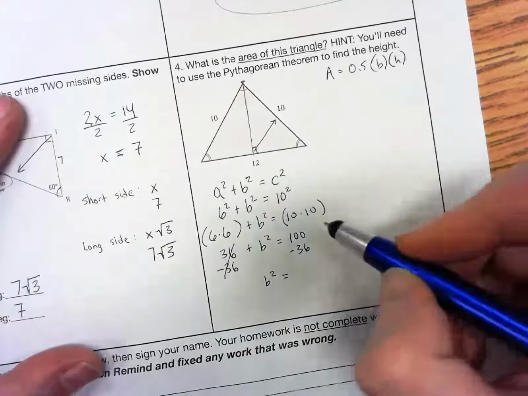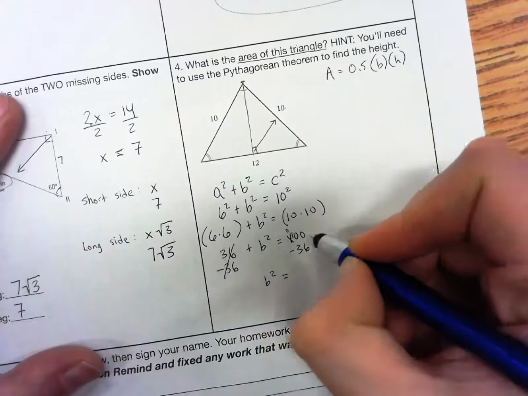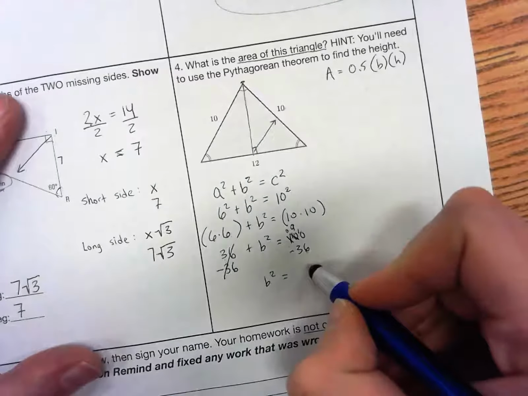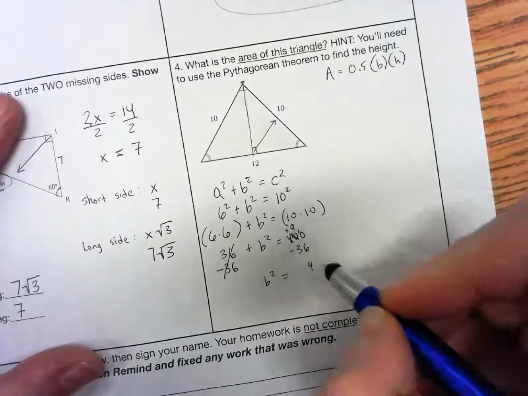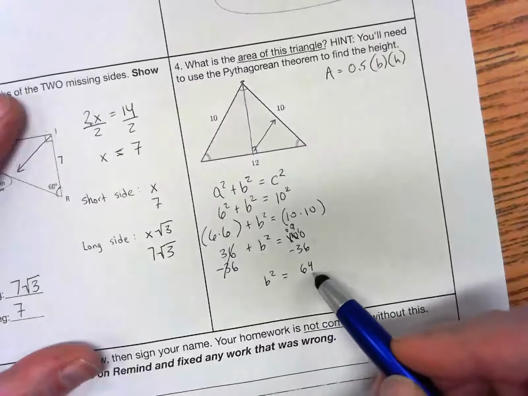This cancels out. I'm left with b squared. 100 minus 36. If we borrow, this becomes a 10. Borrow from the 10. That becomes a 9 and a 1. 10 minus 6 is going to be 4. 9 minus 3 is going to be 6. And 0 minus nothing is nothing. So b squared is 64.